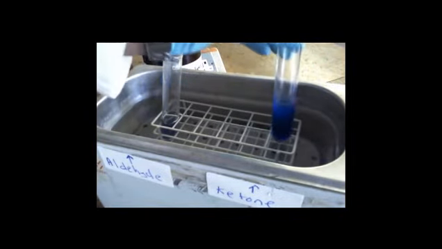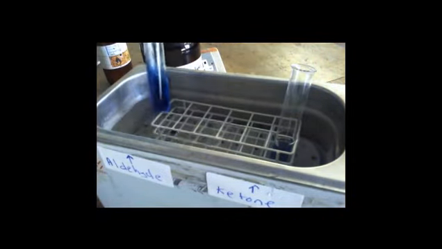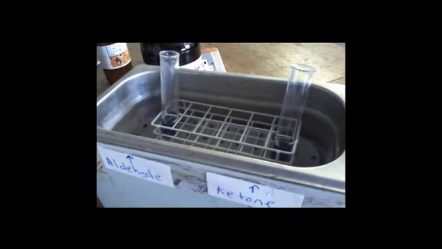Now, the aldehyde, since it contains that hydrogen on that carbon, can actually act as a strong reducing agent using that hydrogen. And it can actually reduce copper 2+ to copper 1+, which gives us a nice red precipitate as a new compound is formed. Whereas the ketone, which lacks that hydrogen, cannot actually reduce the copper 2+ to copper 1+. So nothing actually happens there.